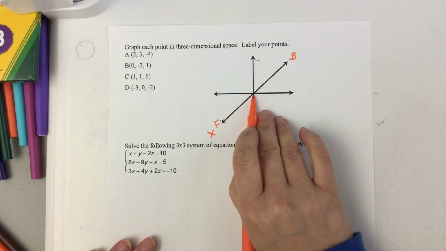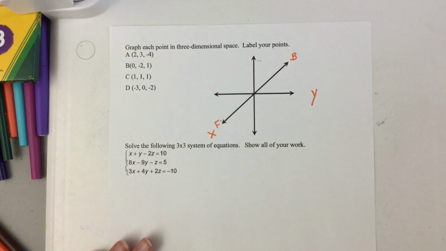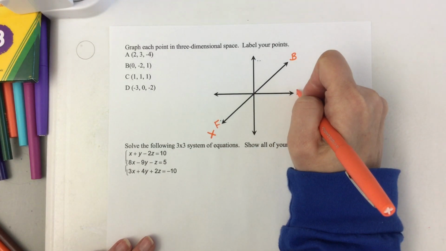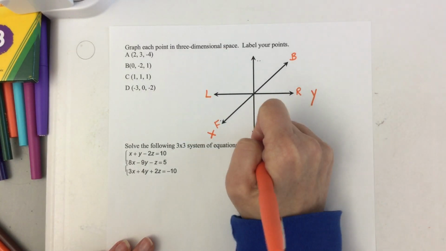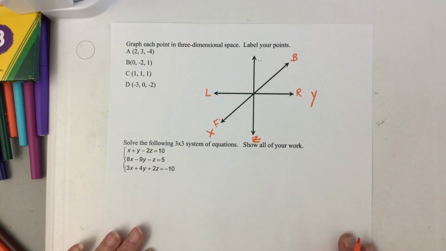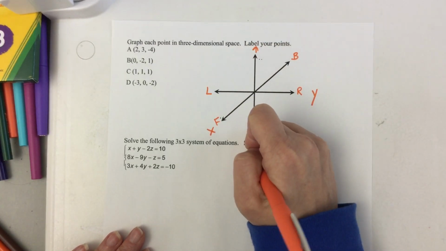This is forwards. This is backwards. Now, side to side, that is the y. If it's positive, you go to the right. If it's negative, you go to the left. Z is my vertical axis. It runs up and down. This is up. This is down.